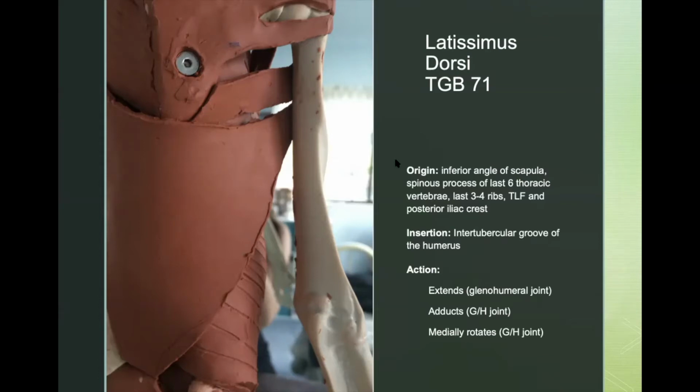All right. Then the other attachment points are the spinous processes of the last 6 thoracic vertebrae, so T6 through T12, and then the last 3 to 4 ribs and the thoracolumbar fascia, as well as that posterior iliac crest, as I pointed out a moment ago. And then the insertion point, like I said, is this little itty bitty attachment point, which we can't see here in the anterior arm, but it's inserting into that intertubercular groove of the humerus, right between that greater and lesser tubercle.